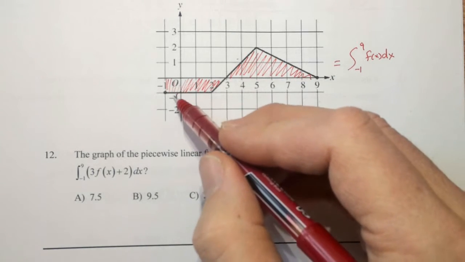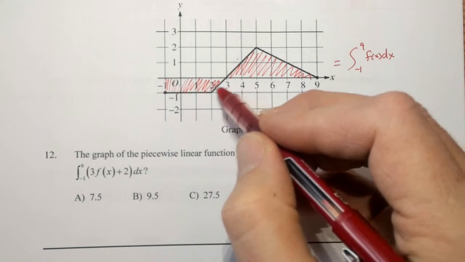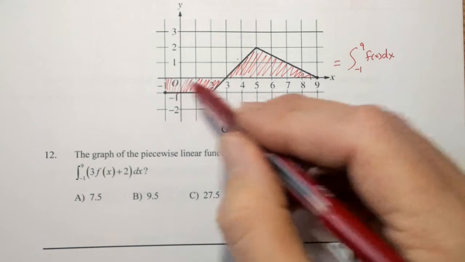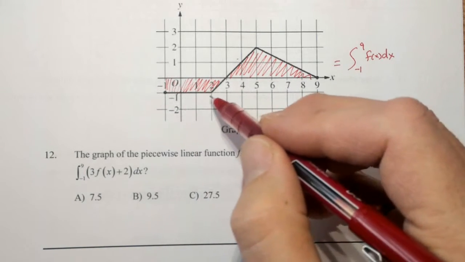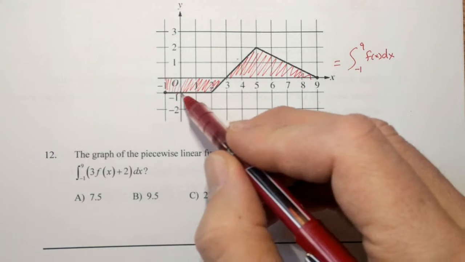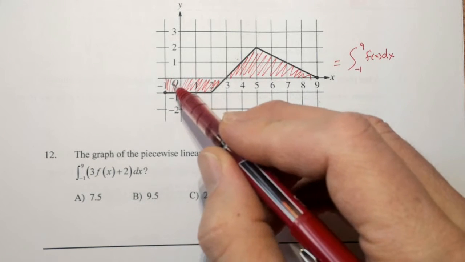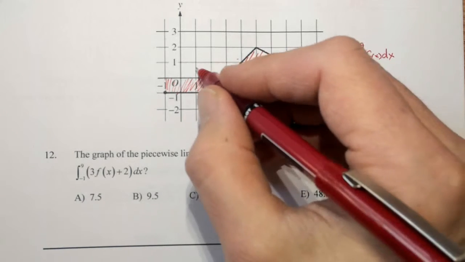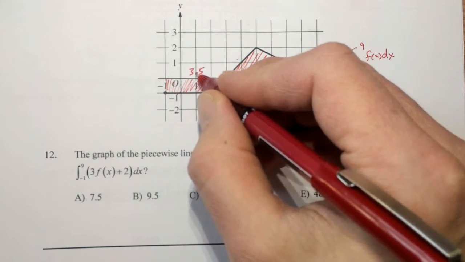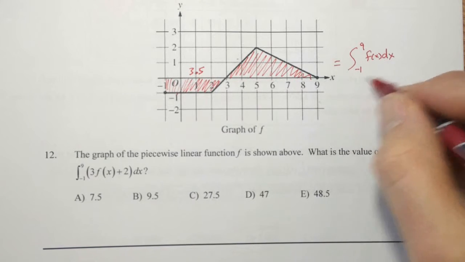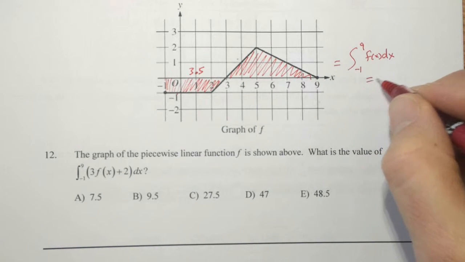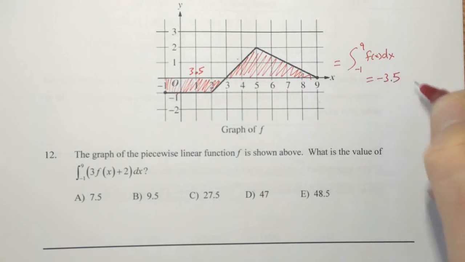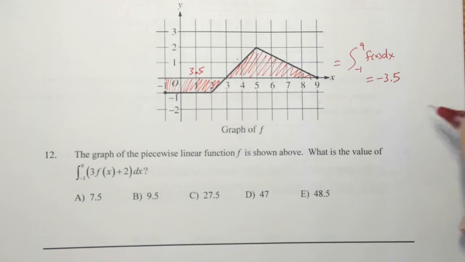Well, we can see here, if we just work off of the grid marks, yes, this is a trapezoid, and you can do the sum of the bases times the height and divide by 2, or we can just count here, because we see that we're talking about unit squares. So 1, 2, 3, and a half. So this first region is 3 and a half. Now, it is below the x-axis, so we do have to keep in mind that that number will be negative, since we are below the x-axis.